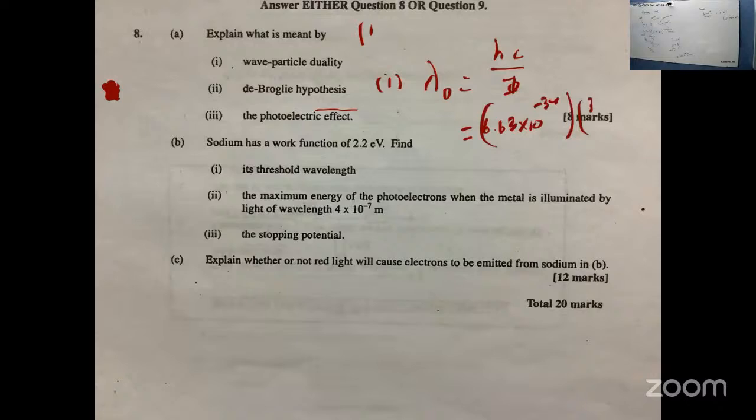C was equal to 3 by 10 to the 8. And the work function, they give you the value in electron volts, so you multiply it by 1.6 by 10 to the minus 19. This here is your value in joules. How much do you end up with? 5.65. Final answer, 5.65.